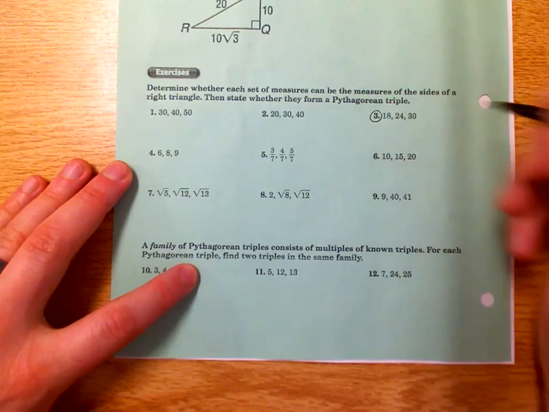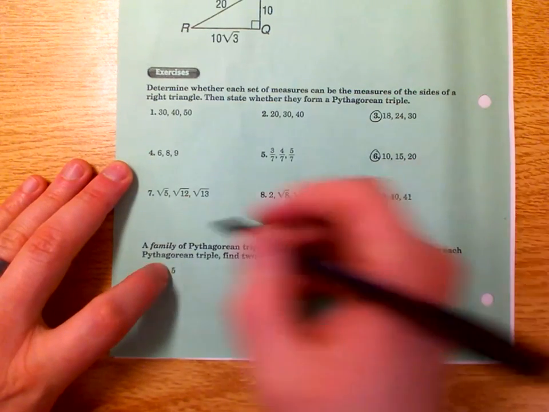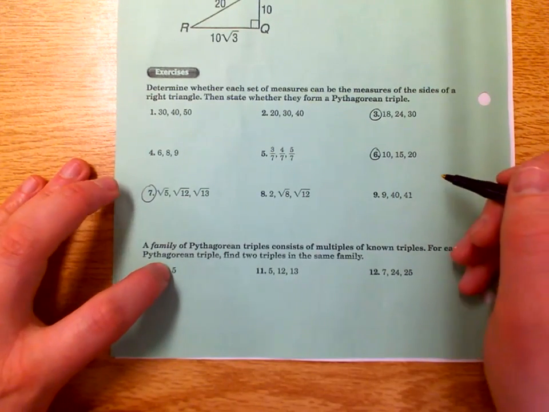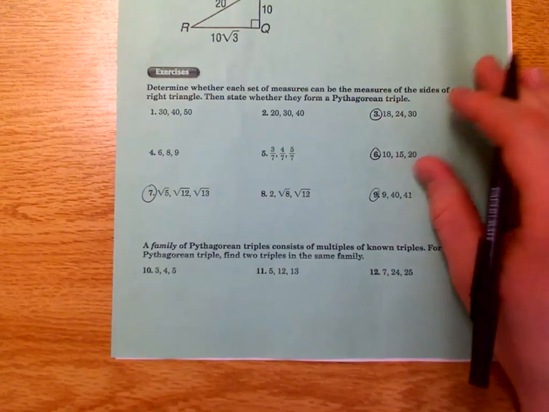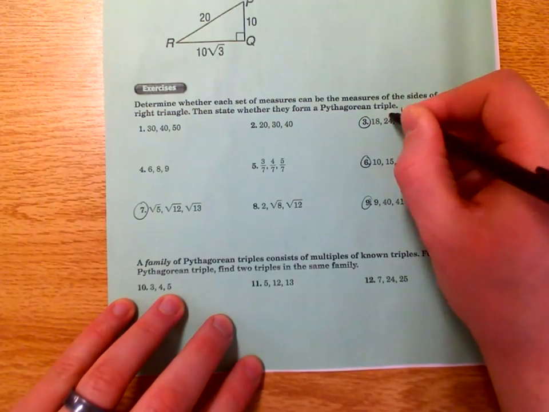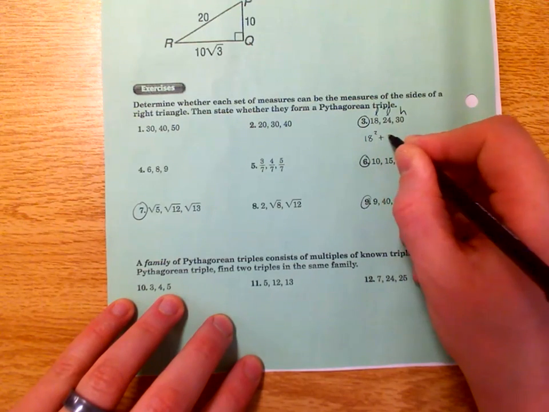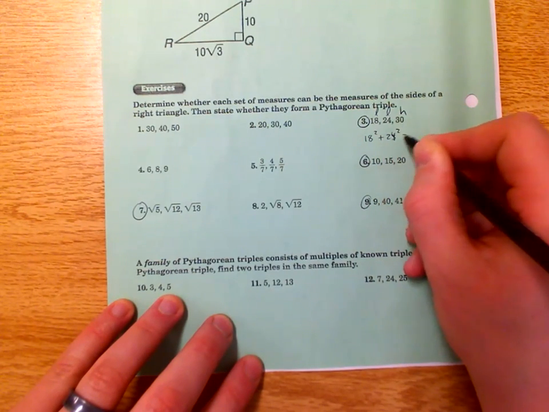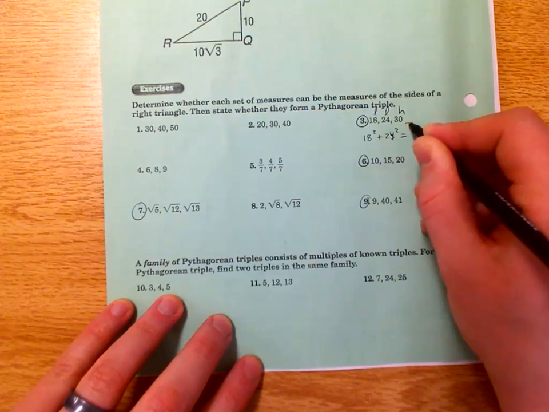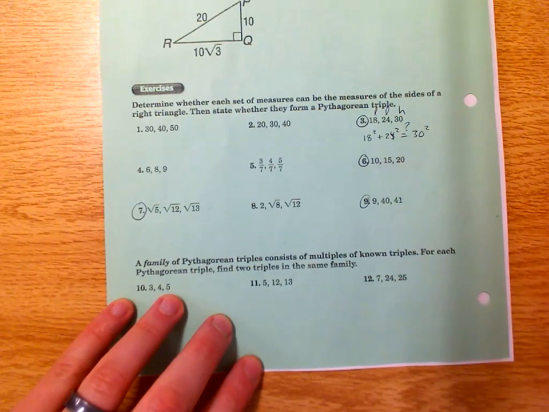So let's do 3, 6, and 7, maybe 9 if we have time. So the hypotenuse is here, leg, leg. So 18 squared plus 24 squared equals 30 squared. Is that true? That's what I'm trying to find out.